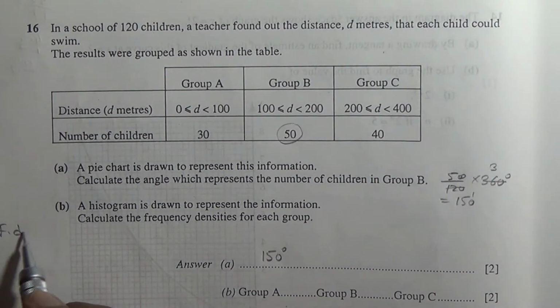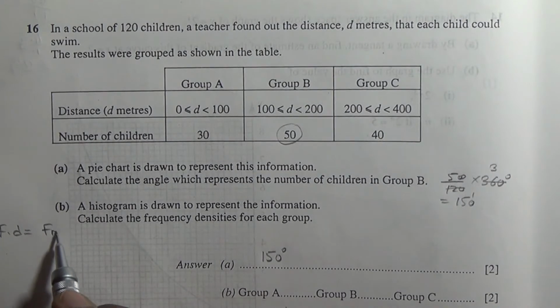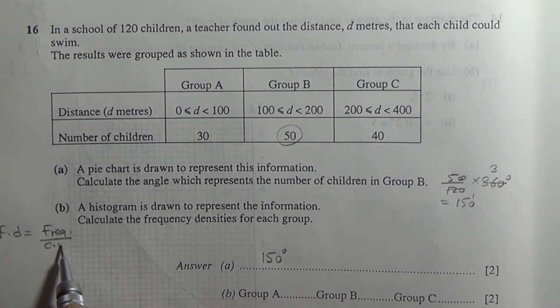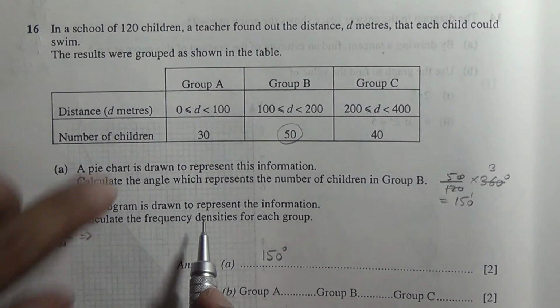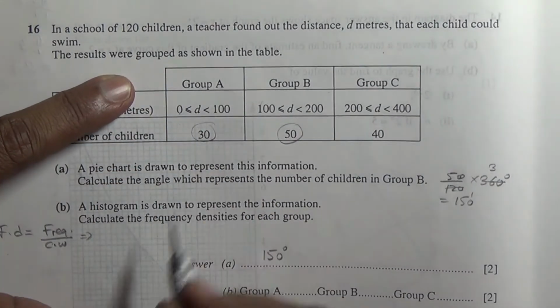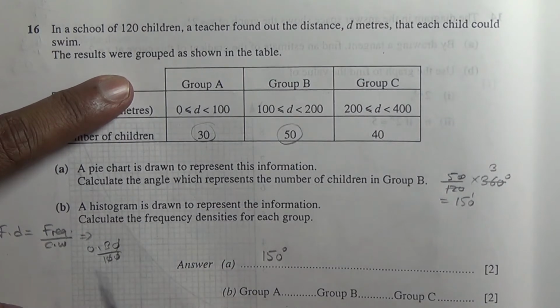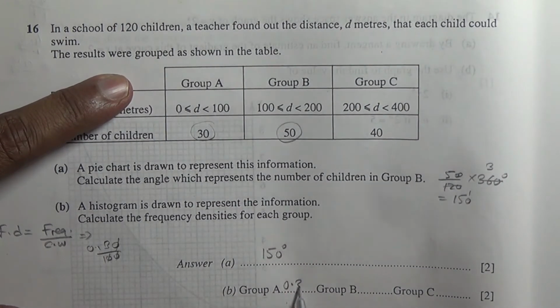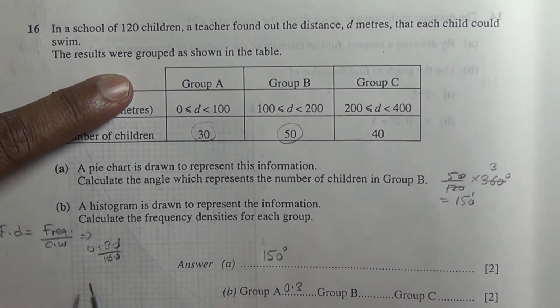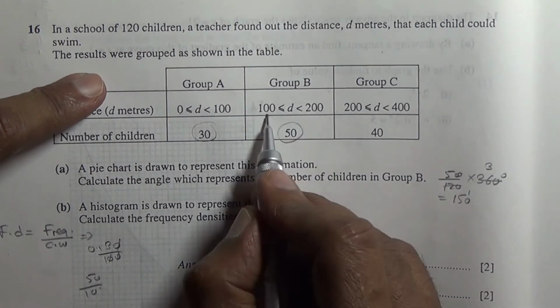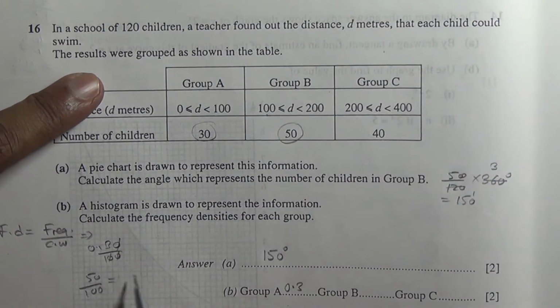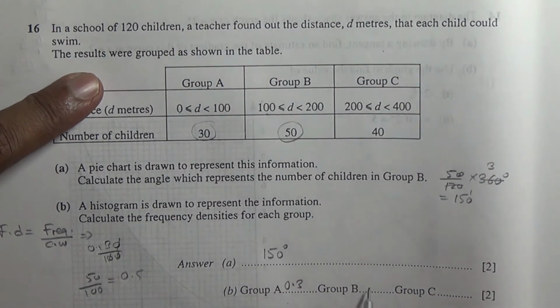Remember, frequency density is equal to frequency divided by class width. So the first one is 30 over 100, and that's going to make it 0.3. The second one is group B, 50 over 100, because 200 minus 100 is 100. So 0.5.